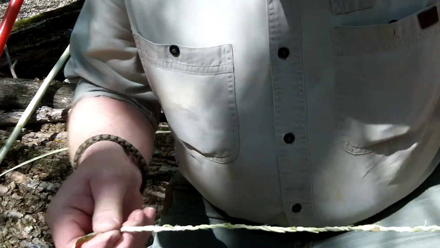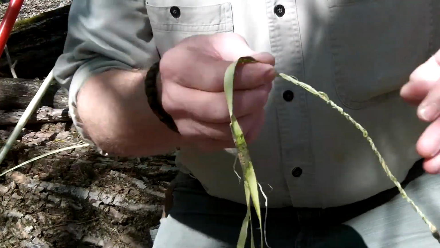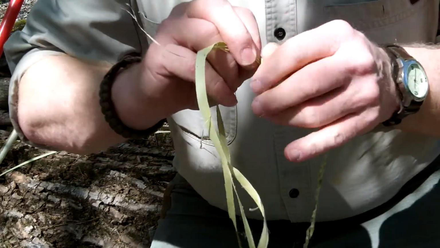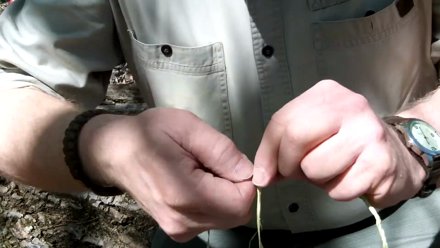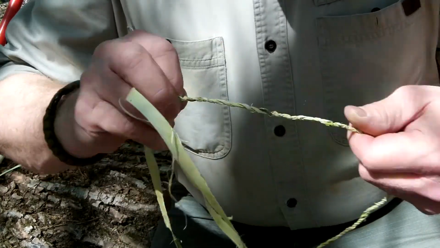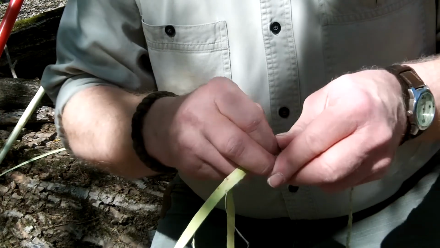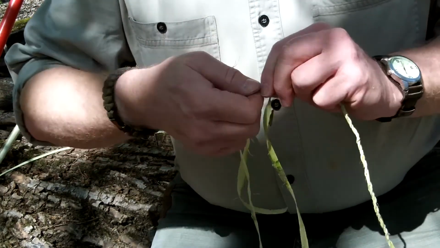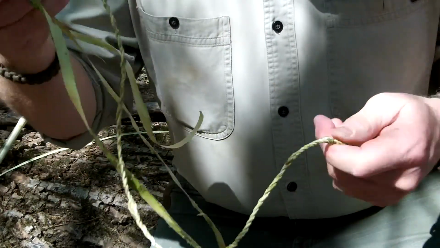All right, well, I've made up some willow cordage here, and it's fairly simple. 2-stranded twist. Now I should have something that I could use to maybe make some snares or some deadfalls. There's quite a few rabbits hanging around in the willows over there. So, and there you have it.